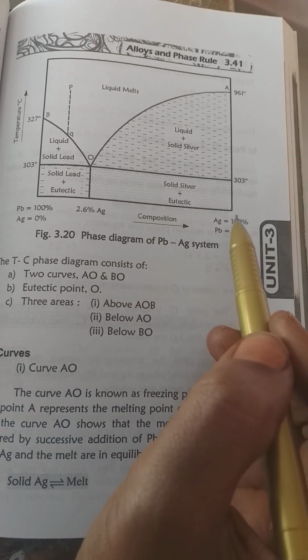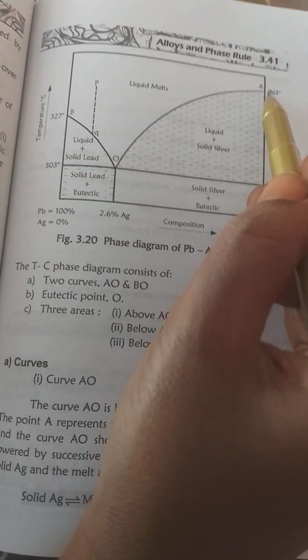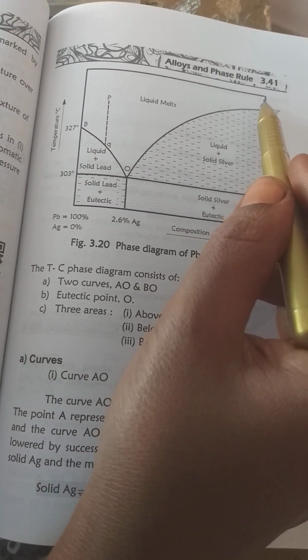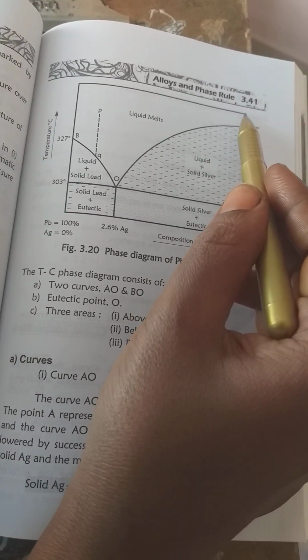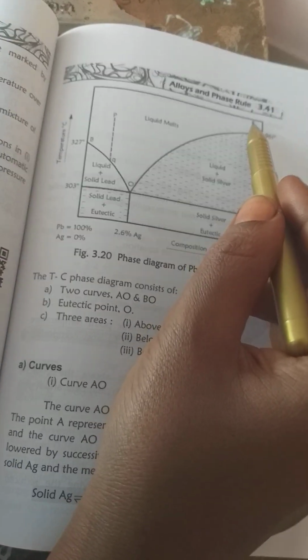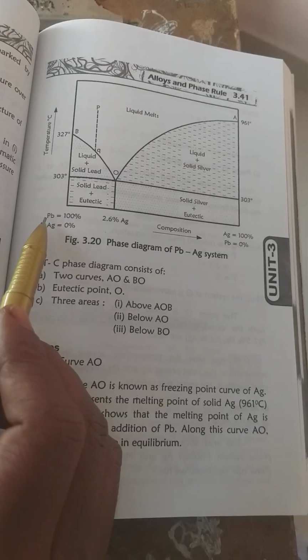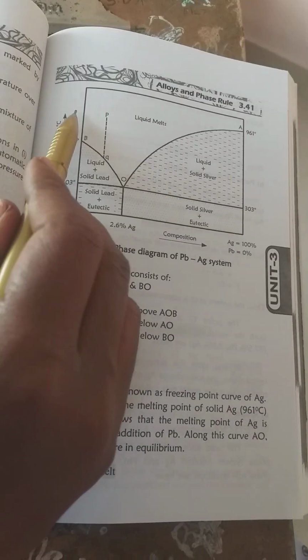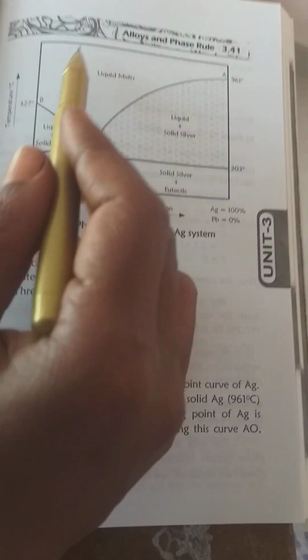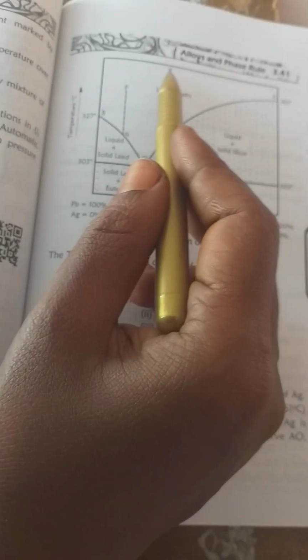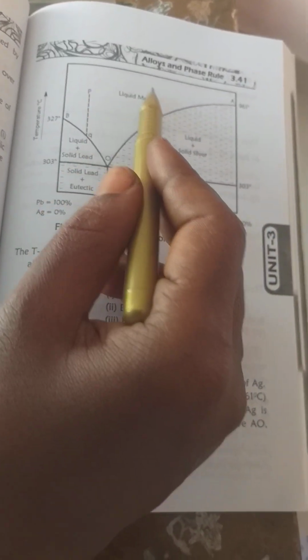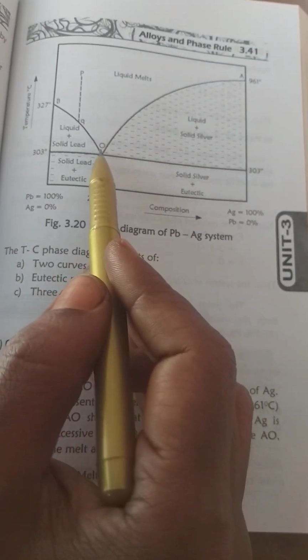If 100% silver is considered at 961 degrees Celsius, the metal is in the fused state. Above 961, it is in the fused state, that is molten state. Likewise, when 100% lead is considered, its melting temperature is 327, above which it will be in the fused state. So this zone refers to the liquid melts of lead and silver. Both silver and lead are in the form of melt.